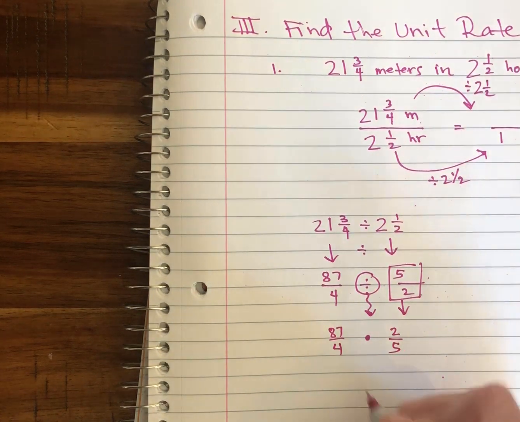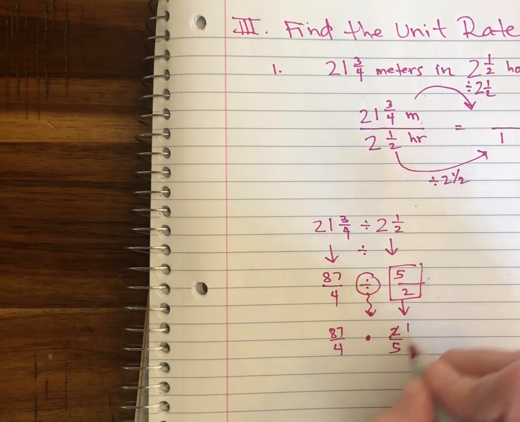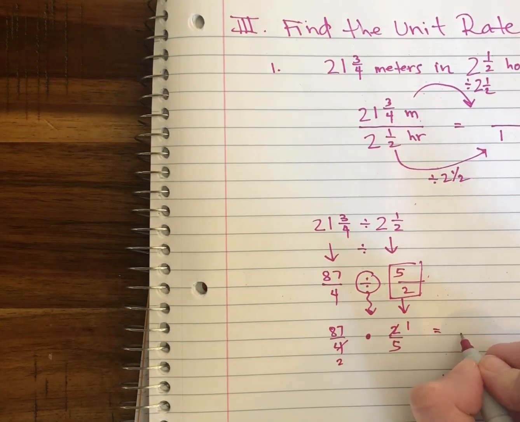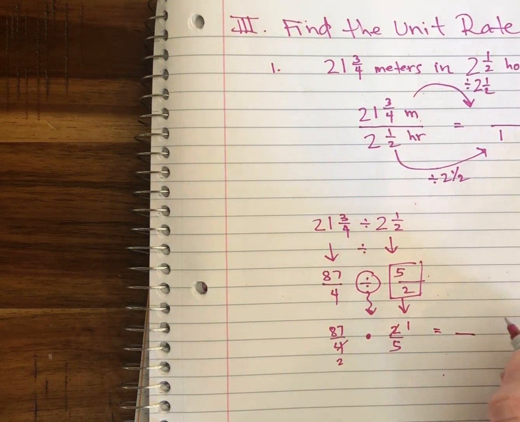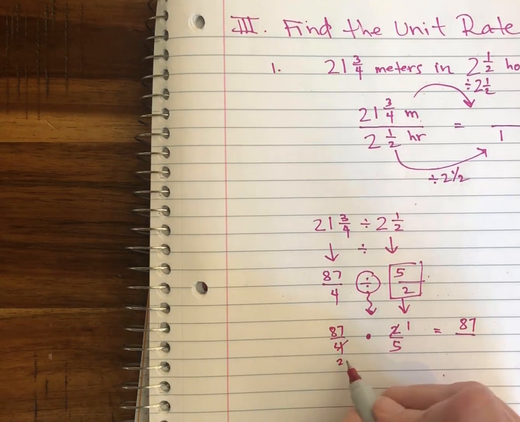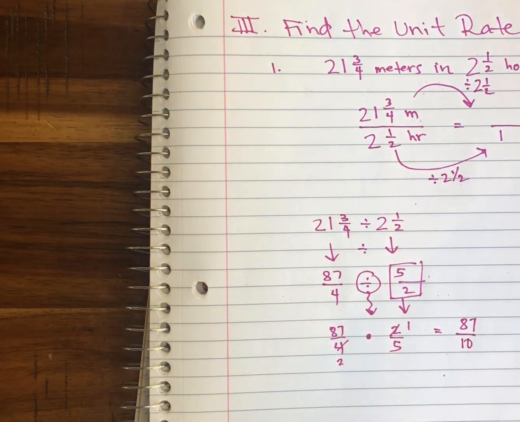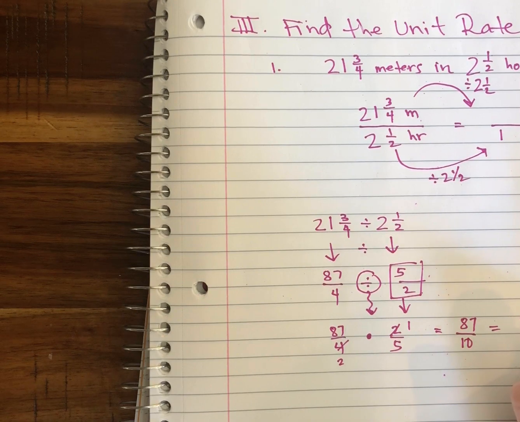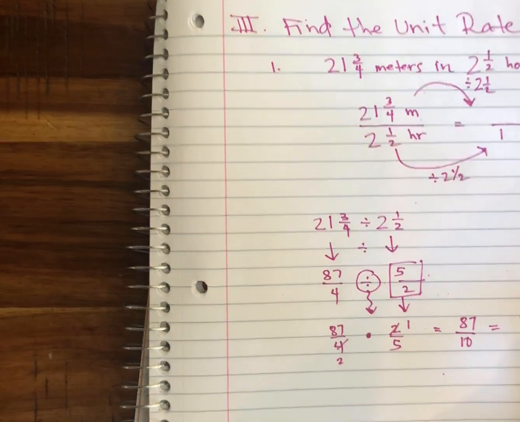You may want to reduce first. 2 goes into 2 once, 2 goes into 4 twice. Multiply straight across. 87 times 1 is 87. 2 times 5 is 10. 10 goes into 87 8 times, with 7 out of 10 left over.